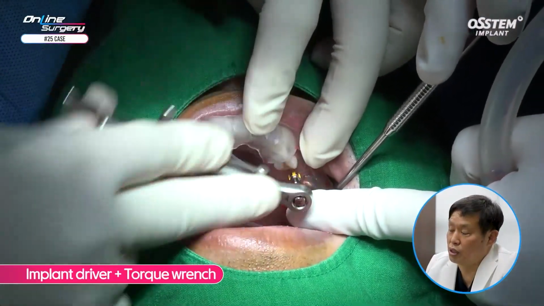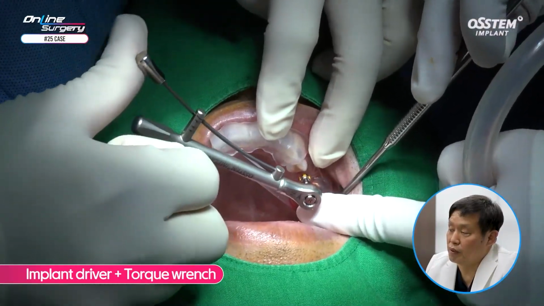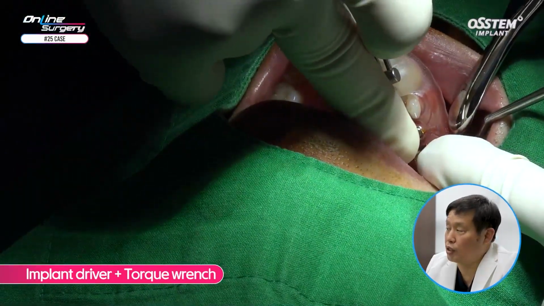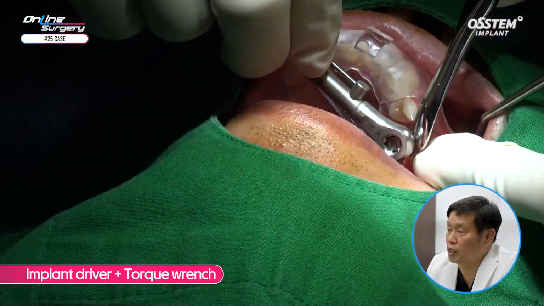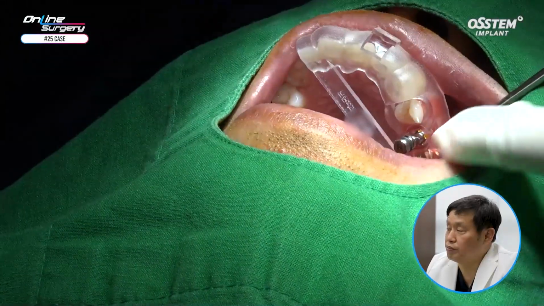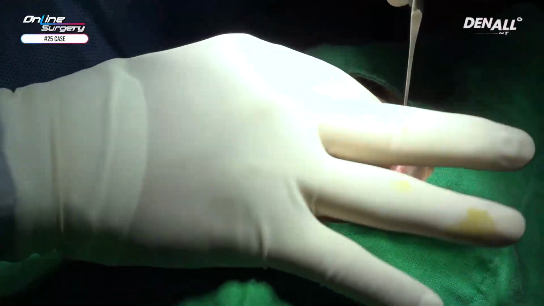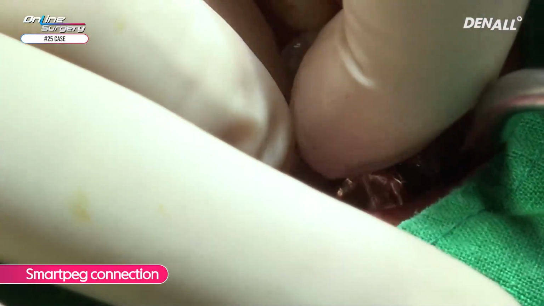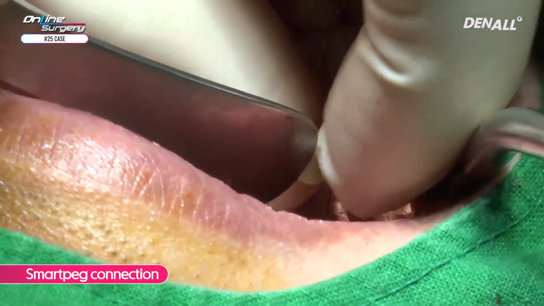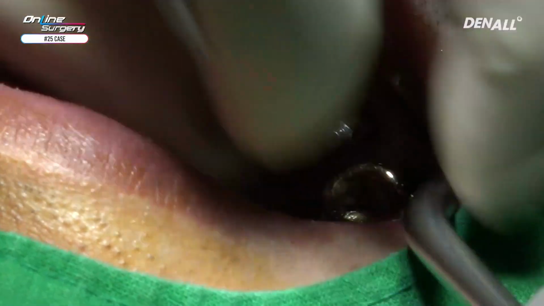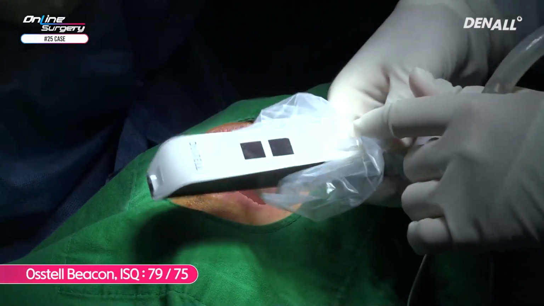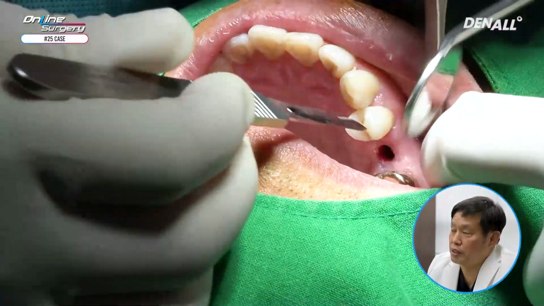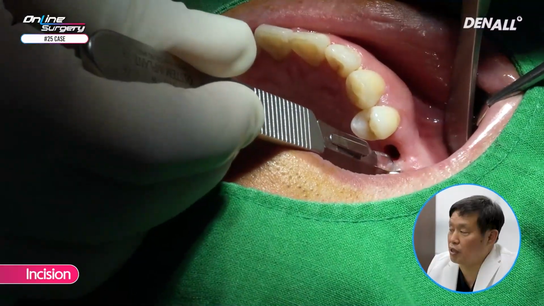The implant driver is used to position the implant. The final position is adjusted. If you take a look over here, primary stability is over 30 Newton centimeter, and it's much better than what was anticipated, so it's not going to be a problem. Implant placement depth and direction is being adjusted. The ISQ value is 79.75. It's very favorable. As shown on the CT, there was a defect on the buccal side.